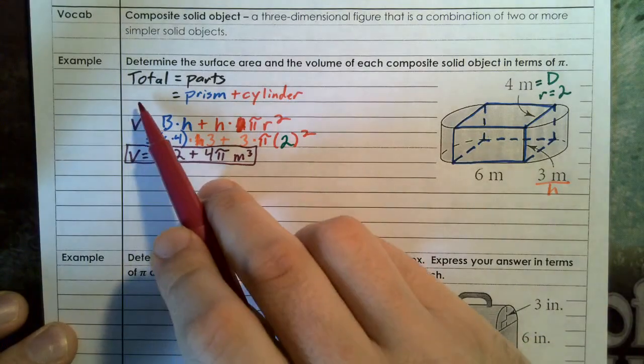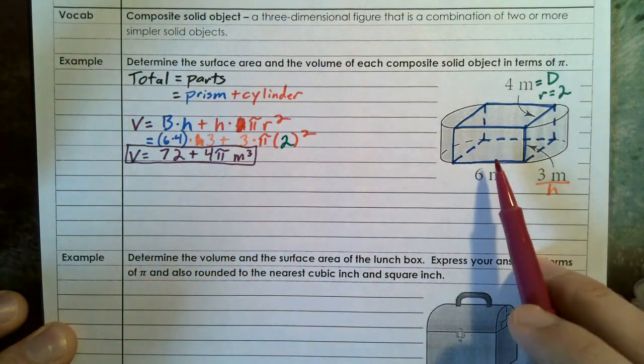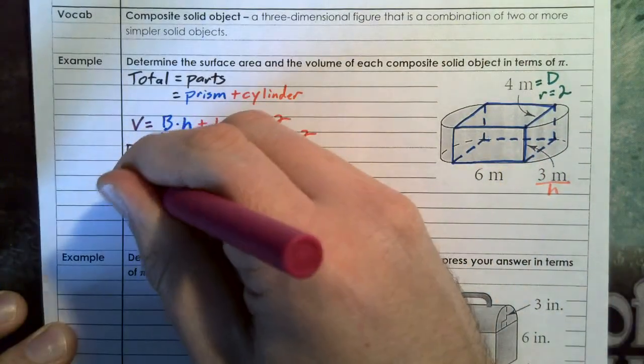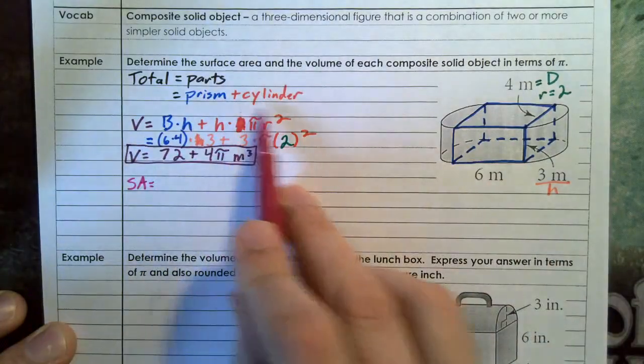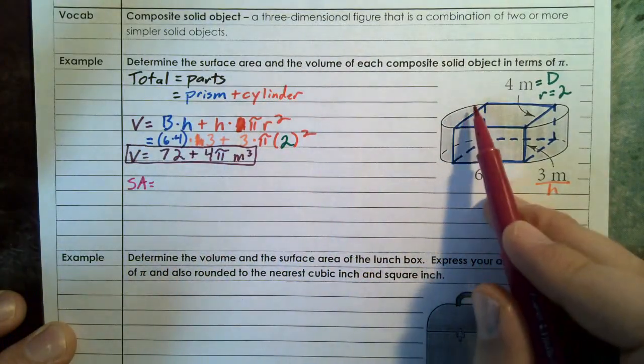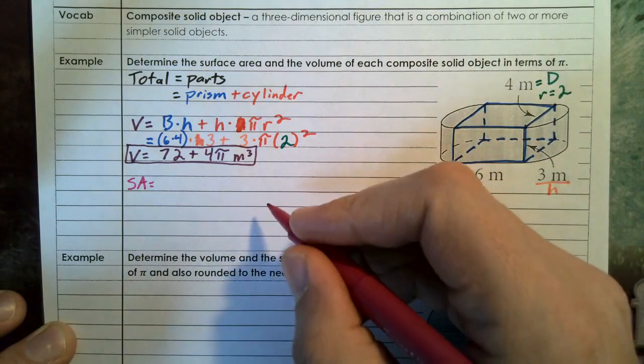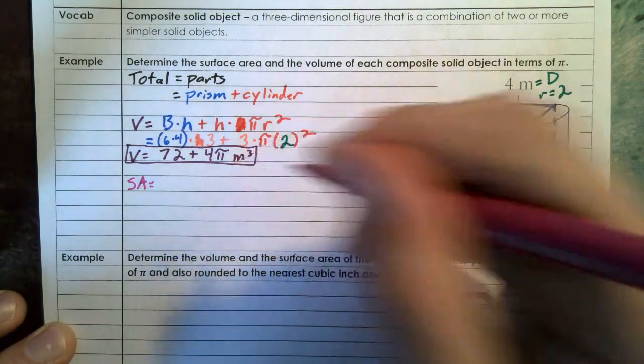Now, I said the surface area is going to cause us a little bit more trouble. When I go after the surface area of this thing, the cylinder is going to be remaining the same. I just need that cylinder, that outer part of that thing. So it'll just be whatever our surface area for a cylinder is.